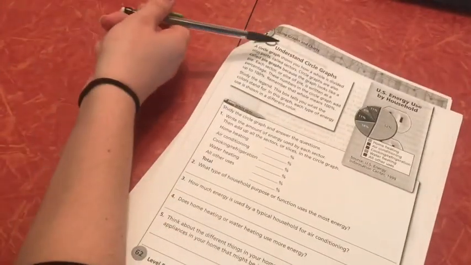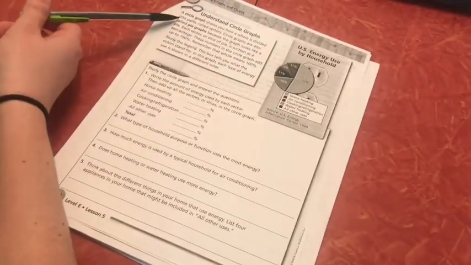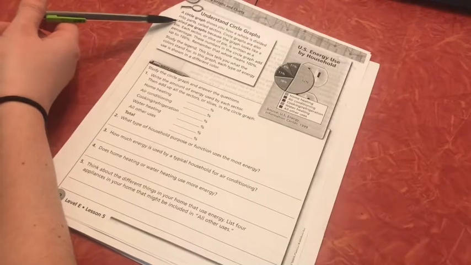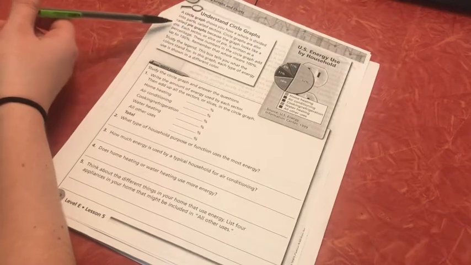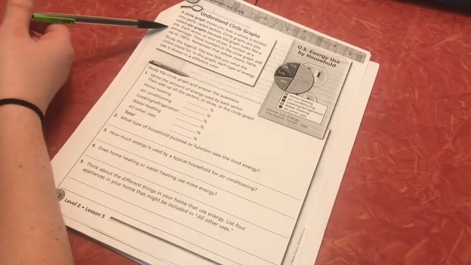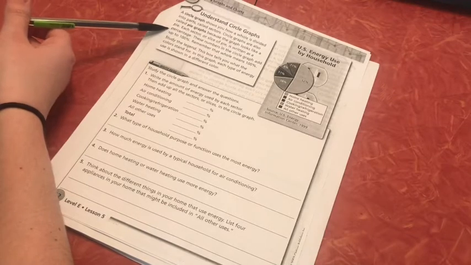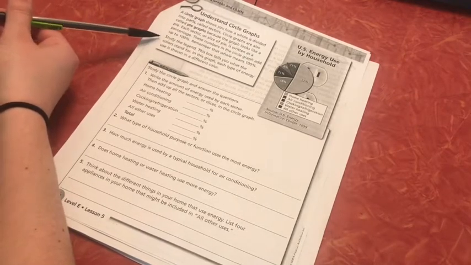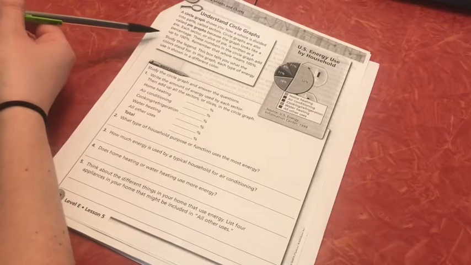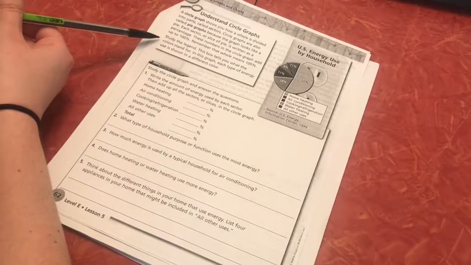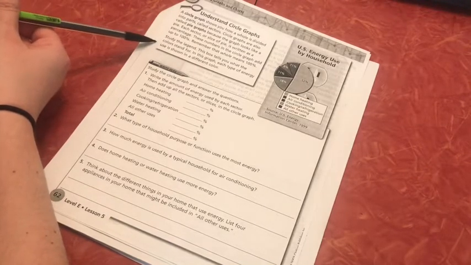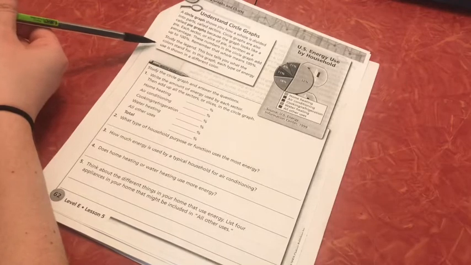Okay, next, understand circle graphs. A circle graph shows you how a whole is divided into parts called sectors. Circle graphs are also called pie graphs because the graph looks like a pie. Each sector or slice of pie is written as a percentage. These numbers in the circle graph add up to 100%. Remember that whole means 100%. Study the legend. This box tells you what the colors stand for. In this graph, each type of energy used is shown in a different color.